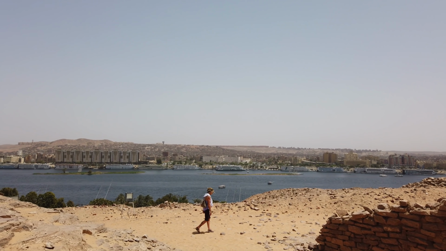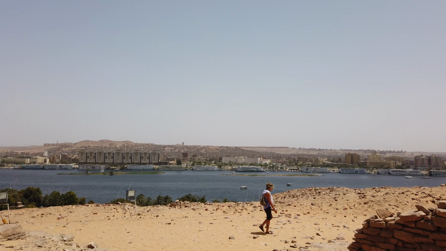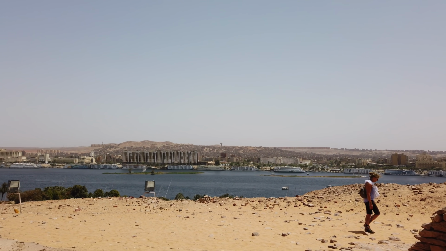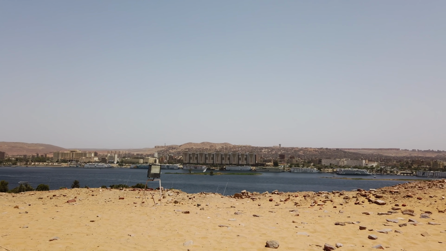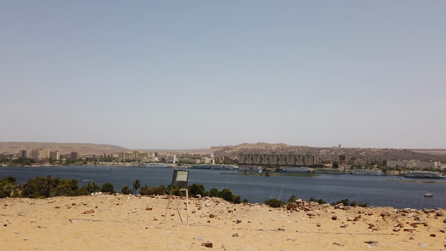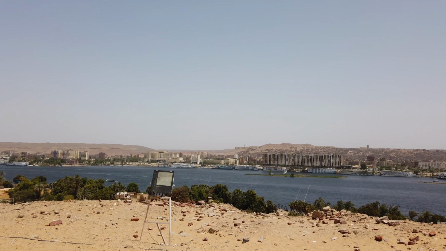You're now looking at the city of Aswan itself, which is a major port for the Nile cruise boats, which we do every year when we do our tour. We spend 4 days cruising down the Nile from Aswan.